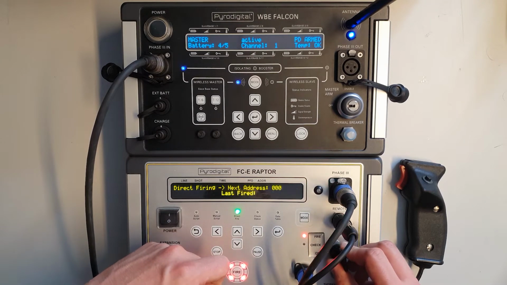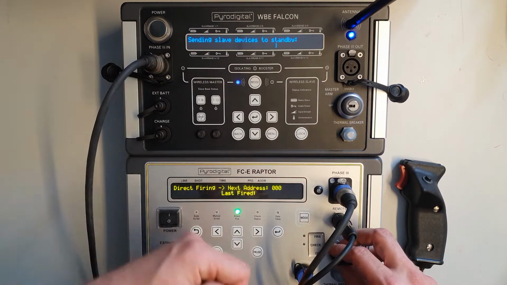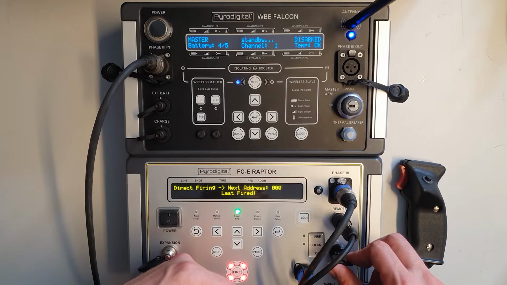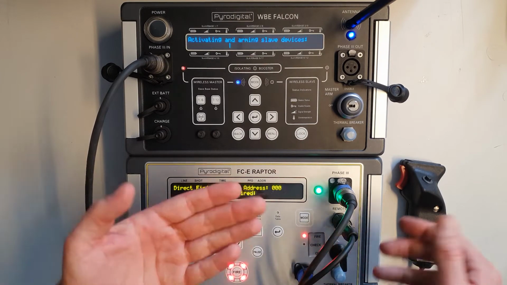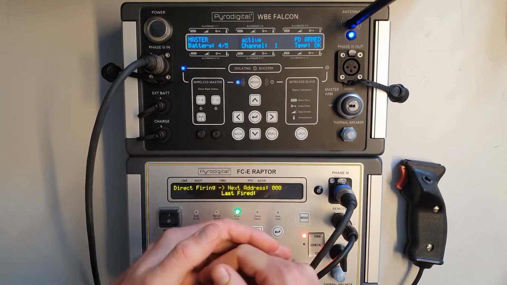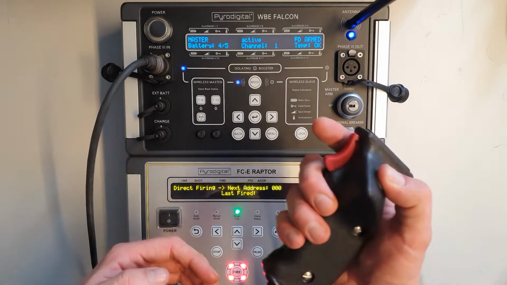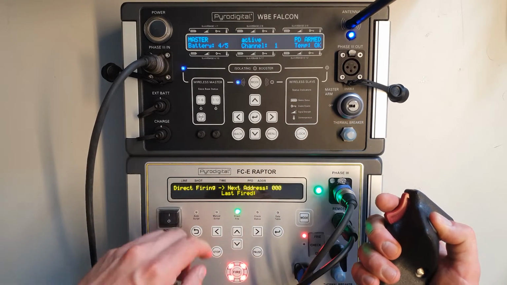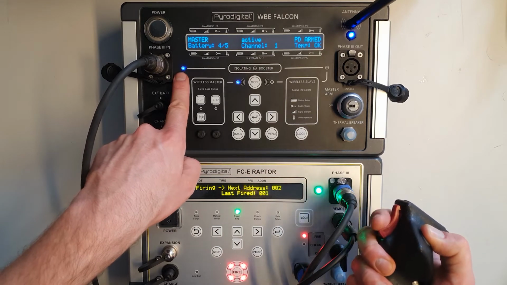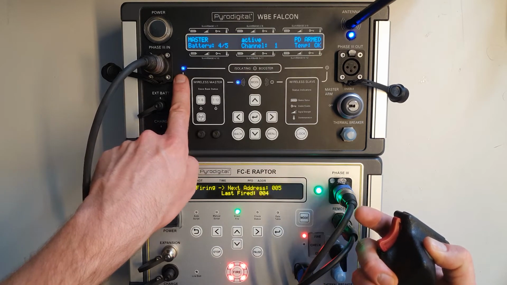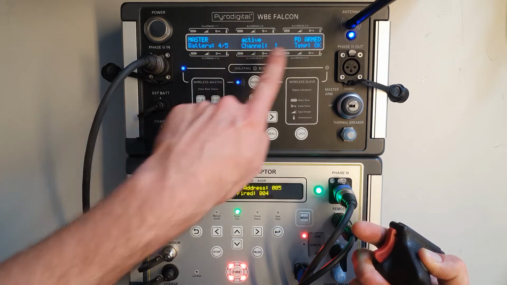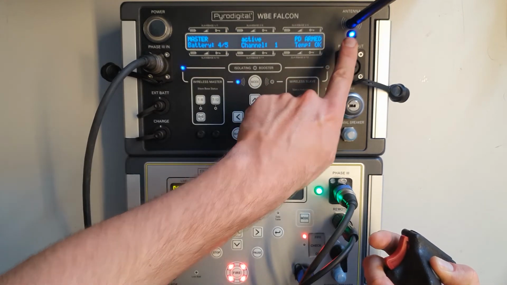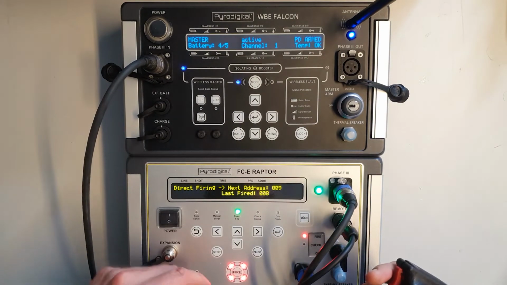If I take the power away, the device will send the slaves to standby again. So now let's power them up. And if I'm now firing with the Raptor, we see here a blinking on the input that indicates that the command comes in, and we also see blinking here that the commands get aired out.